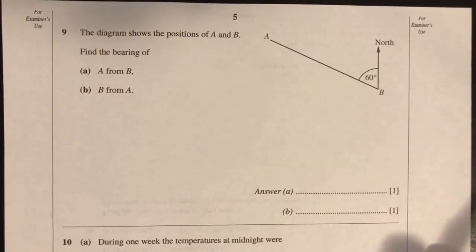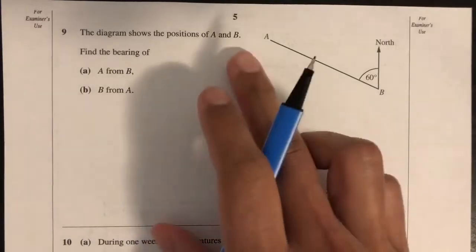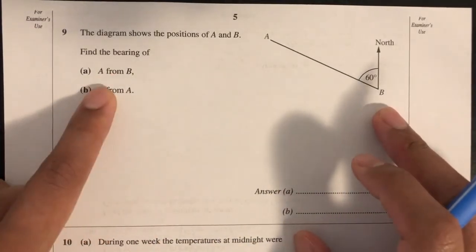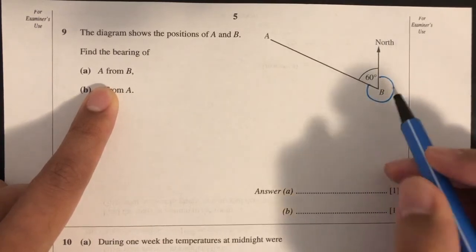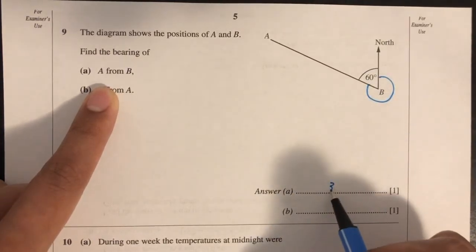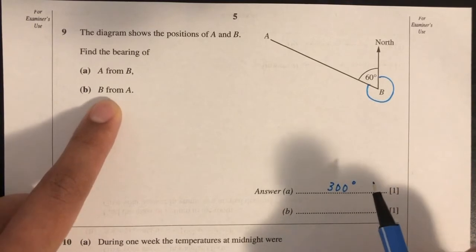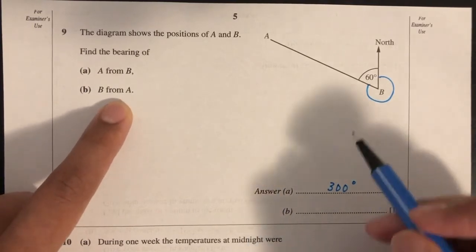Question number 9. The diagram shows the positions of A and B. Find the bearing of A from B. A from B will be this angle here. That will be 360 minus 60. That will be 300. Now part B, find the bearing of B from A.